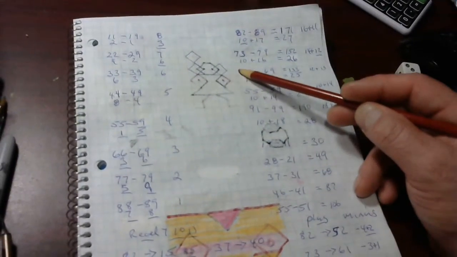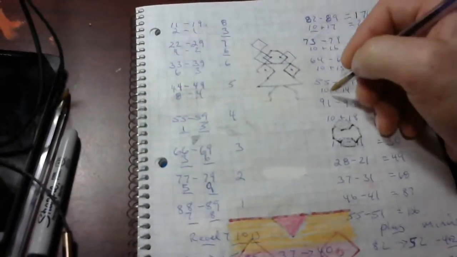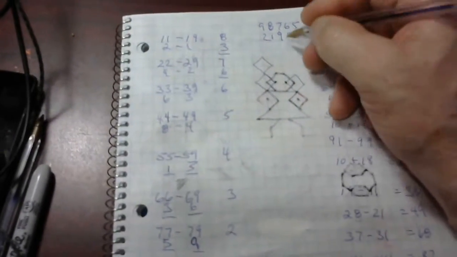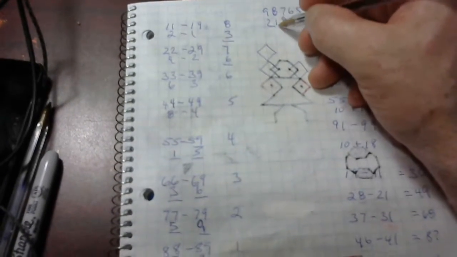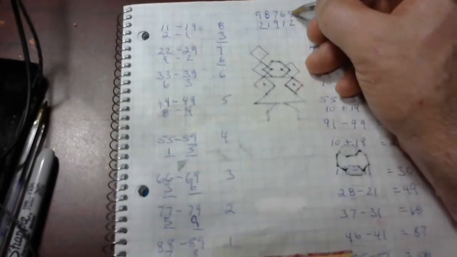1, 5, 4, 3, 2. If I bring them into the 10 world, right? 98765. In the 7 world, right? It'd be 2, 1, 9, 1, 2. Why? Because 2 minus 9 is 7, 1 minus 8 is 7, 9 and 7 is 16. 1 and 6 is 7. 6 and 1 is 7. 5 and 2. So now we have the whole thing.